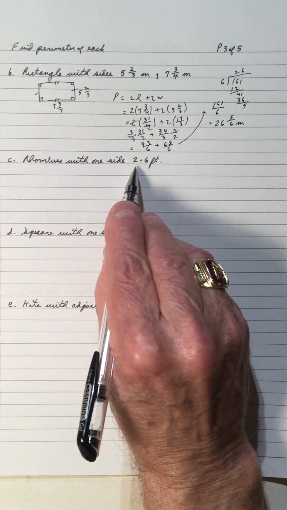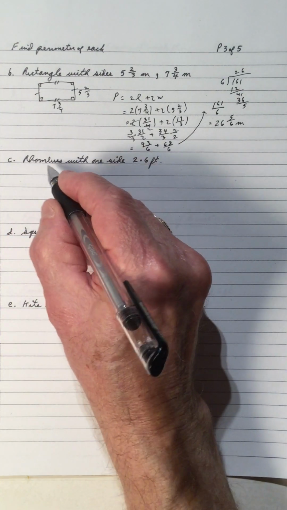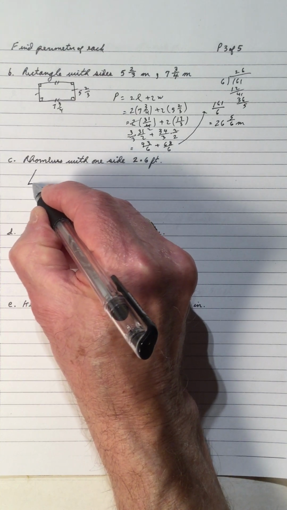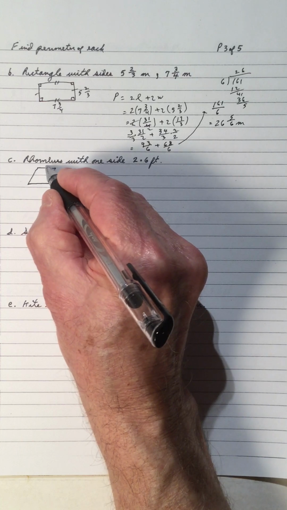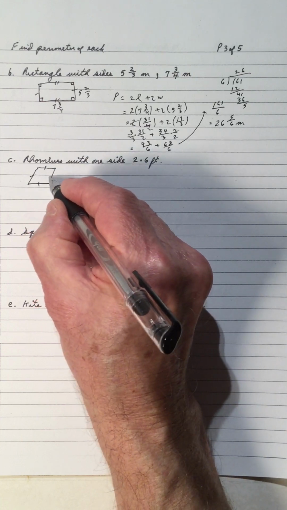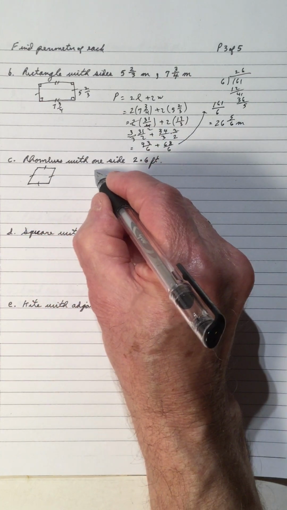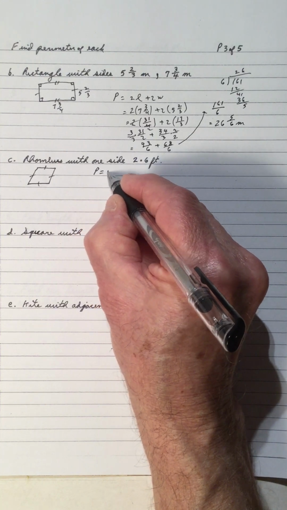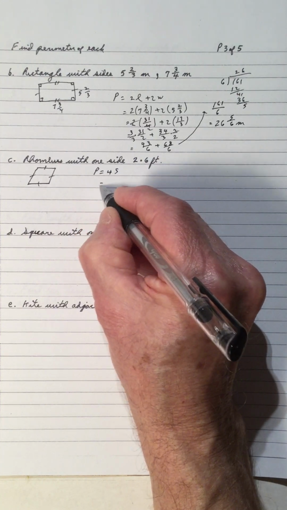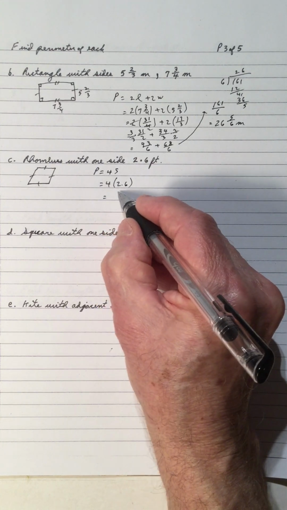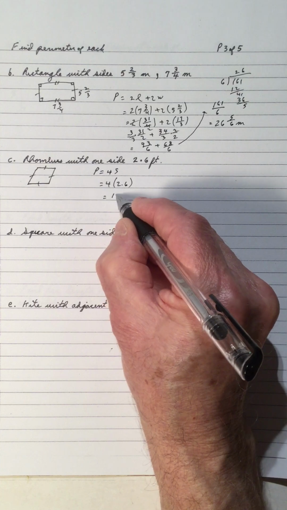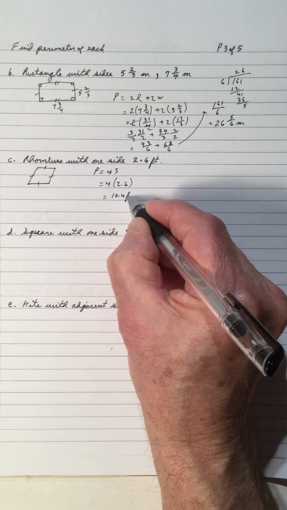A rhombus. Perimeter of a rhombus with a side of 2.6. A rhombus is just a square pushed out of shape. There's a rhombus, but it doesn't have a right angle. It doesn't have to have a right angle, but it can. So the perimeter of a rhombus is 4 times S. So that's 4 times 2.6. Multiply that out, and we get 10.4 feet.